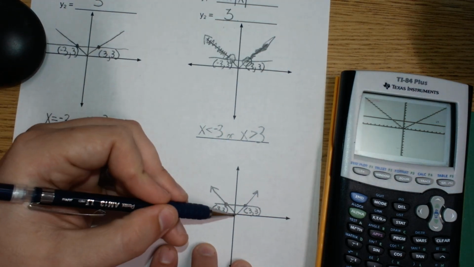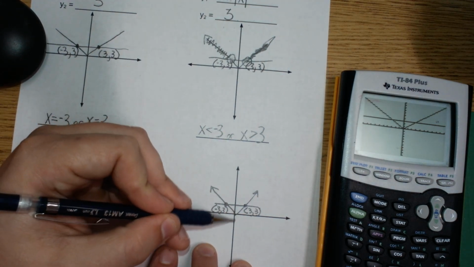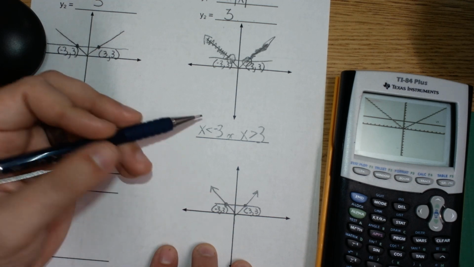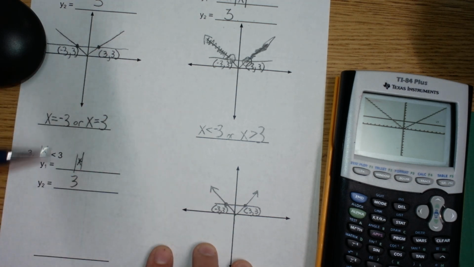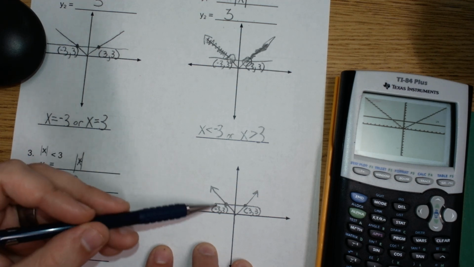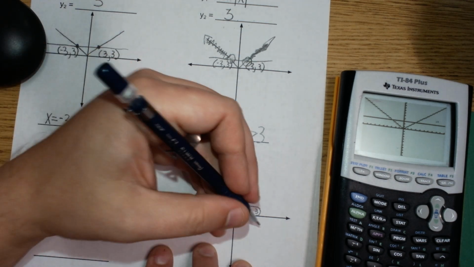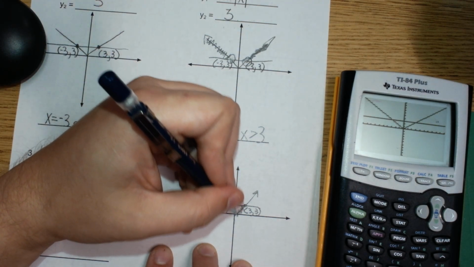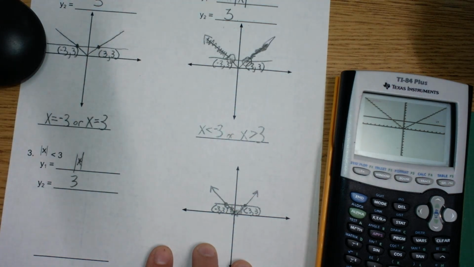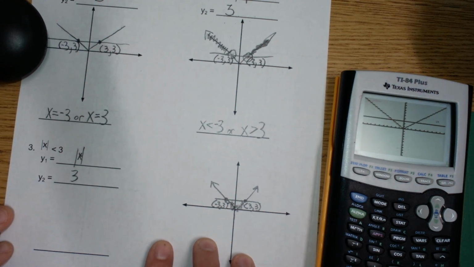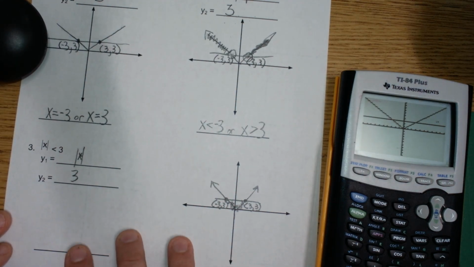and to be less than 3, really I can check my 0, and 0 is less than 3, or -1 changes to a +1, which is less than 3. If I had a -5 over here, that would change to a +5, so it wouldn't be less than 3. So I can just shade that line right there and put it as I see it.